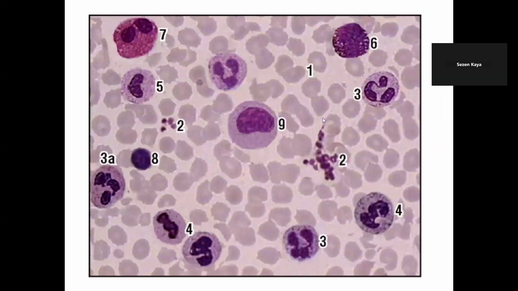This is the leukocyte formula, or all our blood, under the microscope. How can we see them under the microscope? Under number 1, we can see erythrocytes. Under number 2, thrombocytes or platelets. Number 3, 3A, segmented neutrophils. Number 4, non-segmented or young neutrophils.